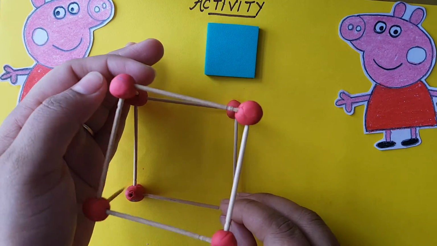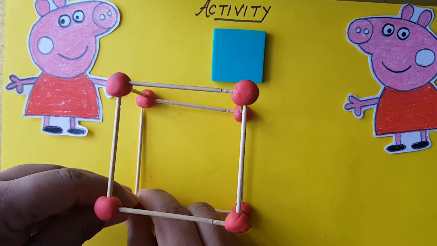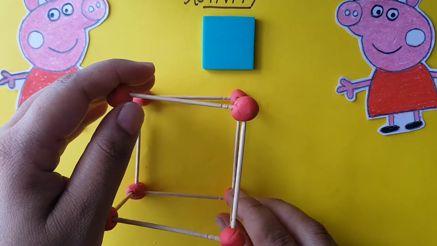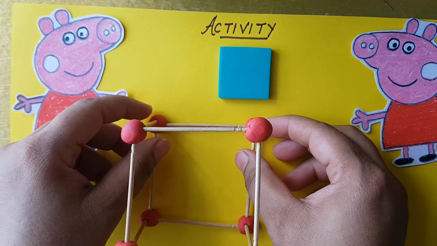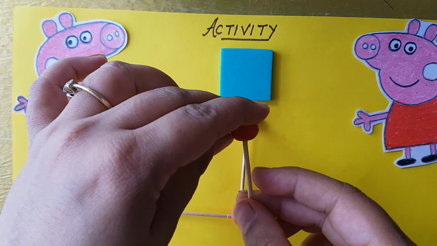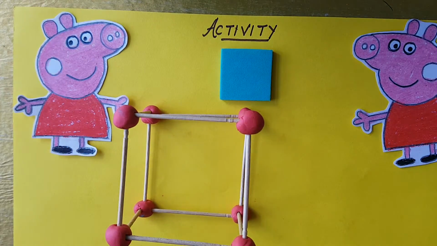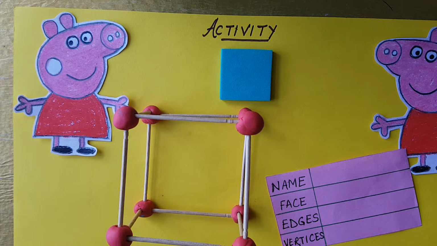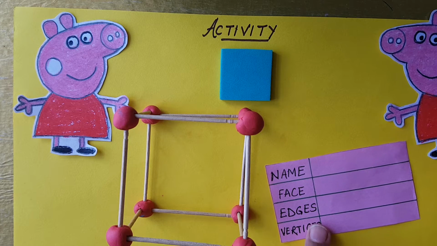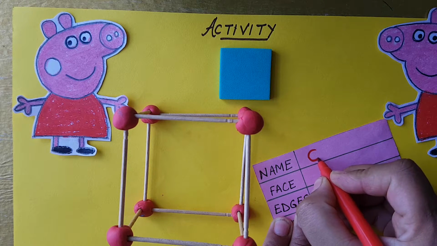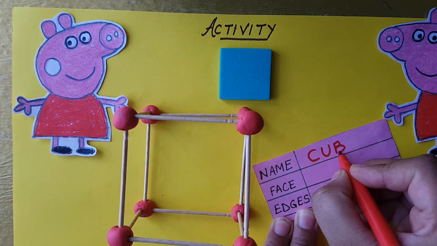Now just give some relaxed time to this shape so that it will become hard and strong. So let's see why we use clay and sticks here and learn its attributes. Okay, what is the name of this figure? Yes, it is cube. C U B E.